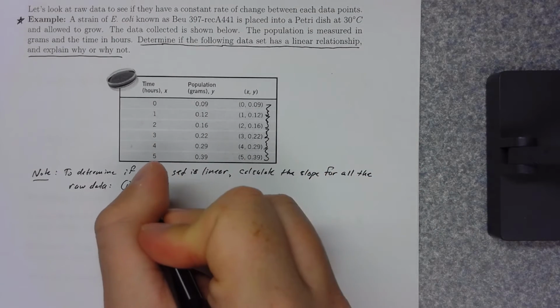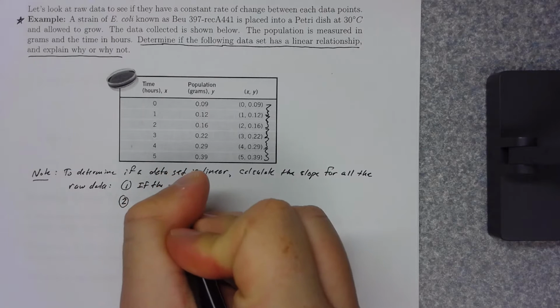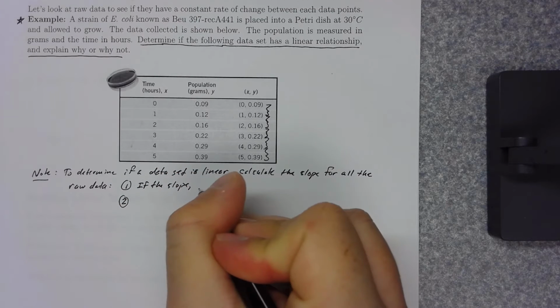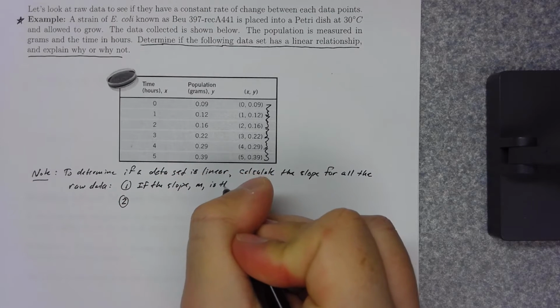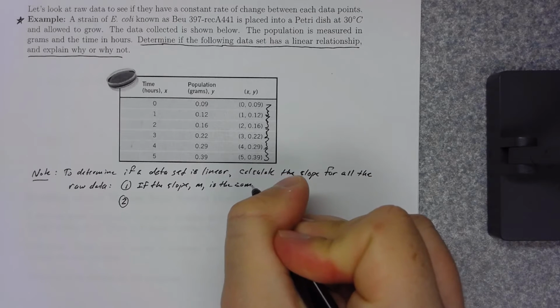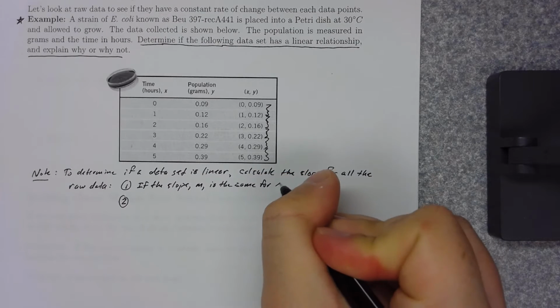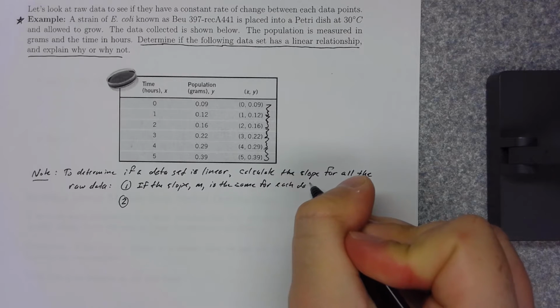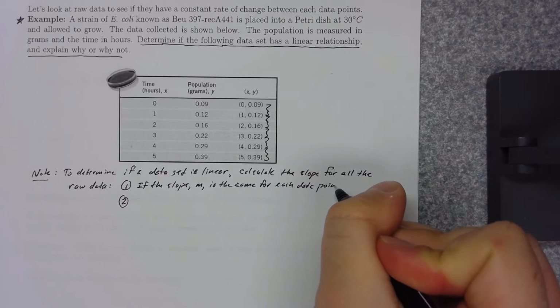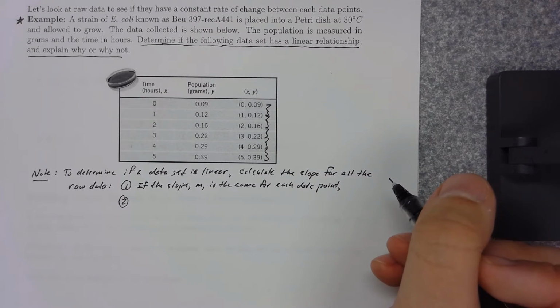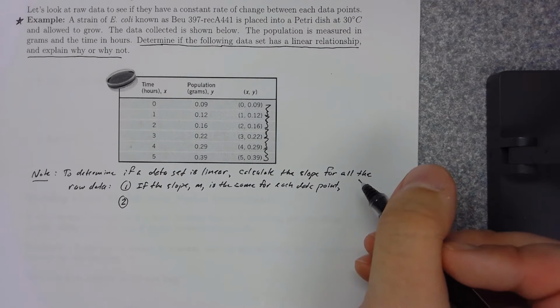If the slope is the same for each data point, then it's linear.